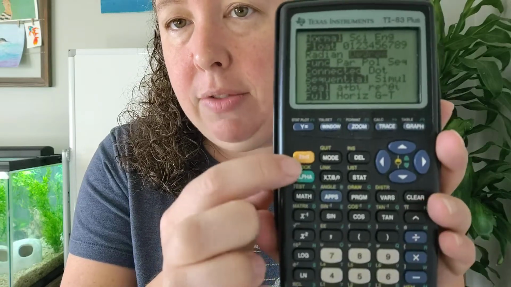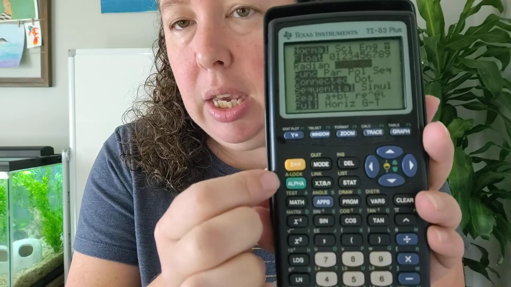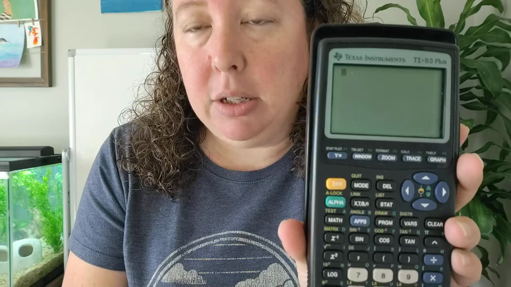Okay, to get out of this menu, you can just hit your shift key and then quit, and now you are back to your operation screen. So that's just a handy tip. Make a note to yourself on your note sheet. Just a little reminder with the star and exclamation point, check to see if you are in degree or radians mode.